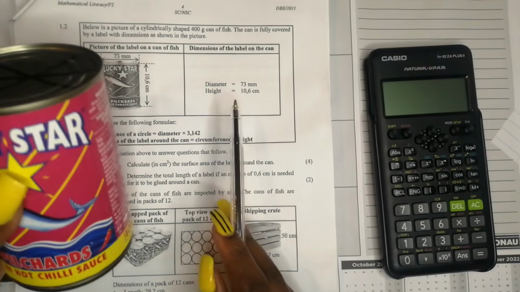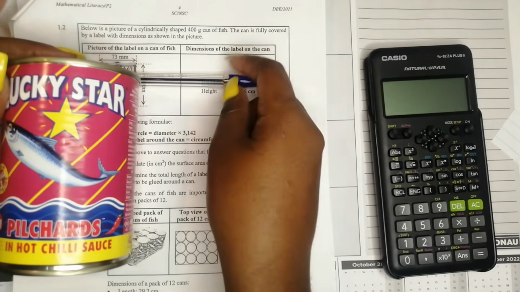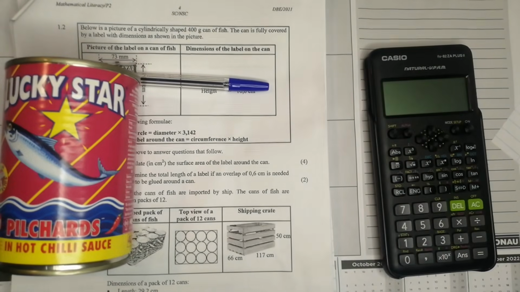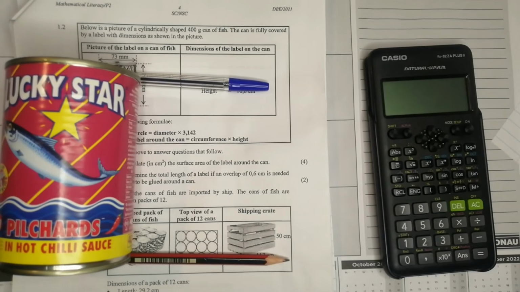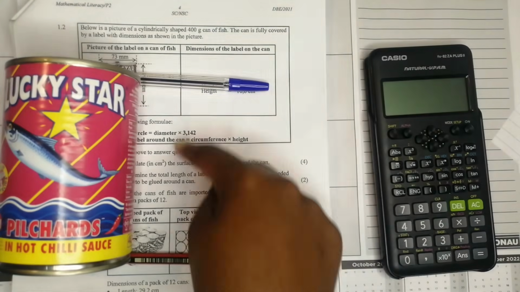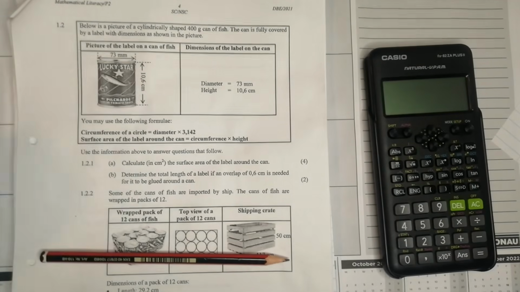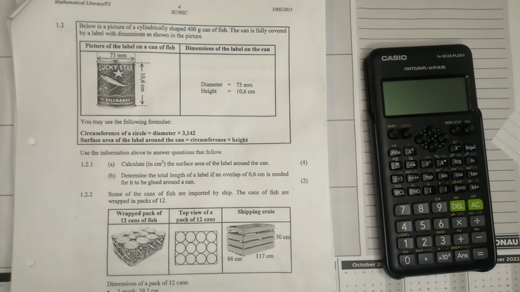So what does that mean? It means that the distance from the top of this can to the bottom of this can is 10.6 centimeters. We're given that distance there.